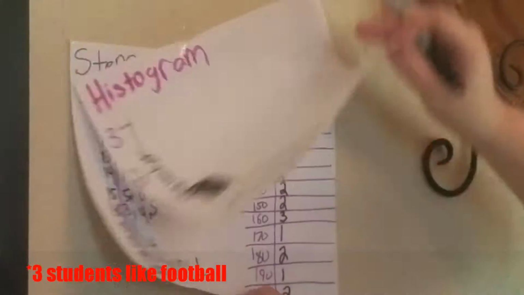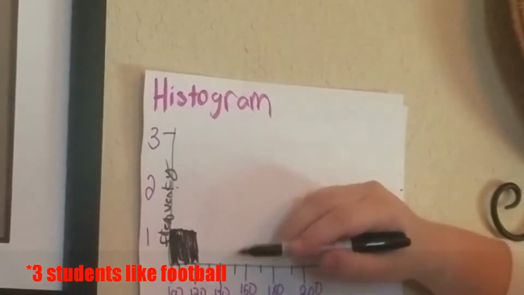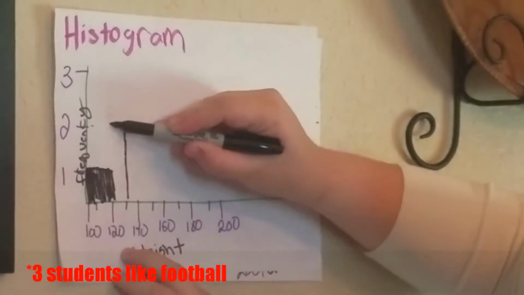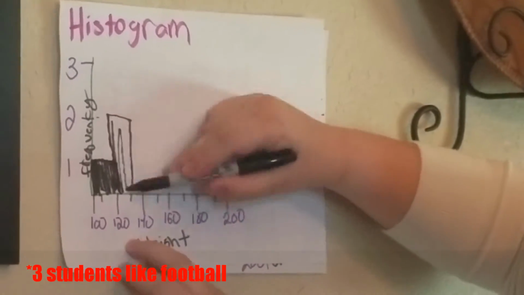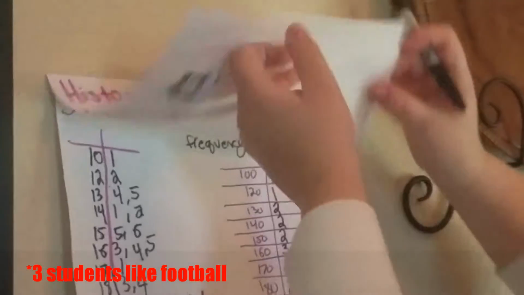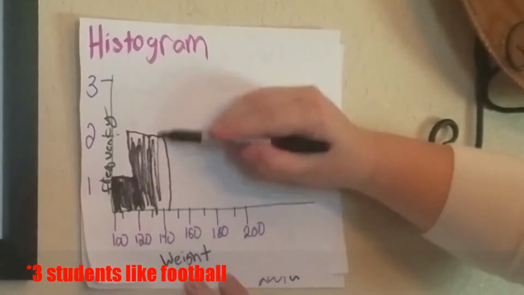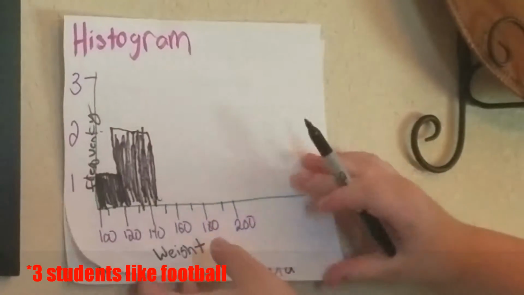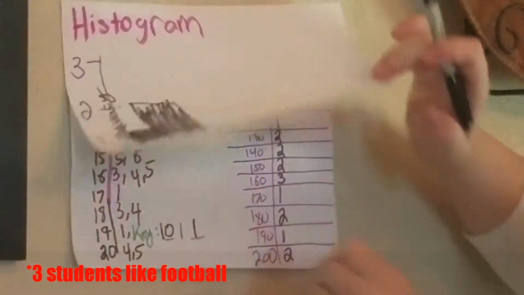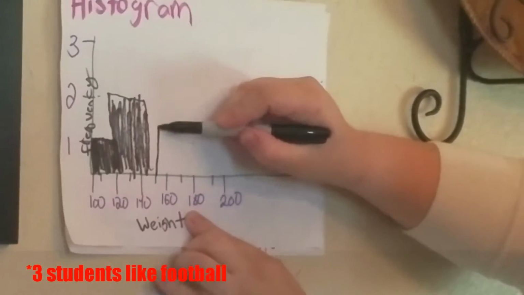And then our next frequency, 130, has 2. So we're actually going to go up to the second mark for our 130. Now for our 140s, we have 2. For the 150s, we have 2. And that's just right here in the middle of 140 and 160.